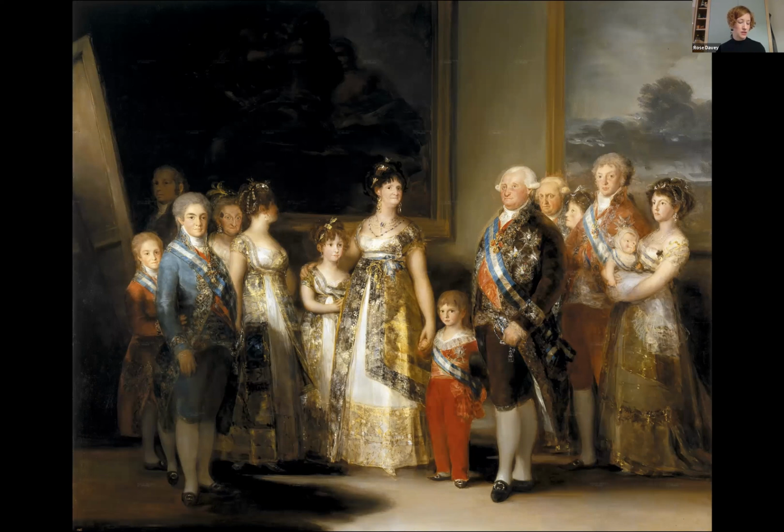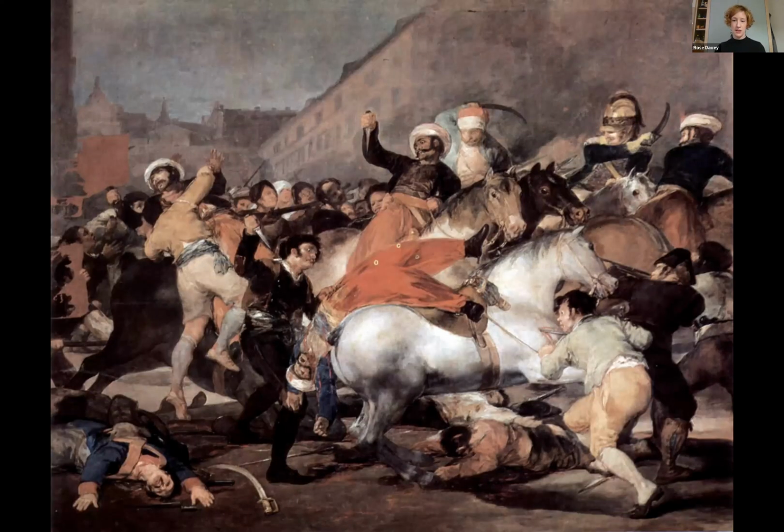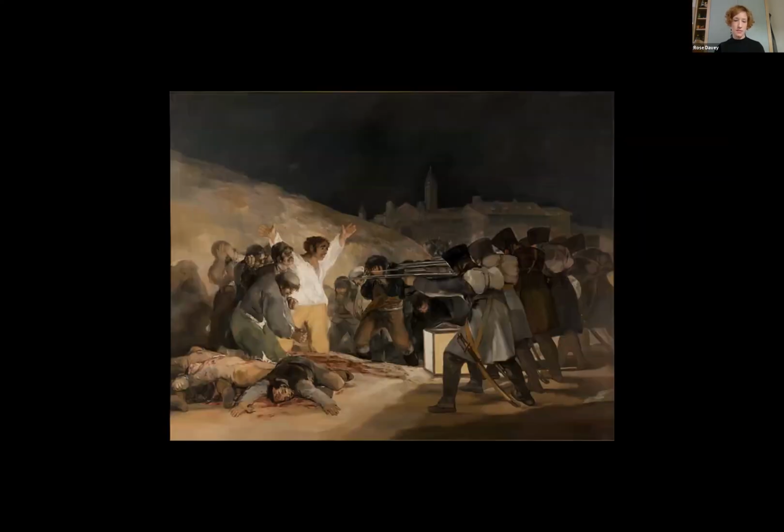These scenes are captured in two of Goya's most celebrated works, the 2nd and the 3rd of May, painted in 1814. But before I discuss these paintings, I want to talk about Goya's works that preceded these images and recorded the horror that followed these events.